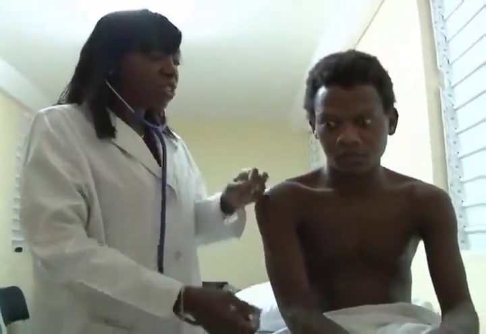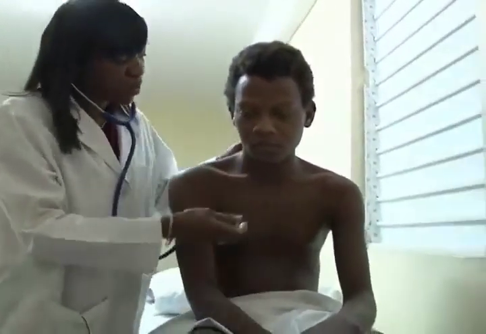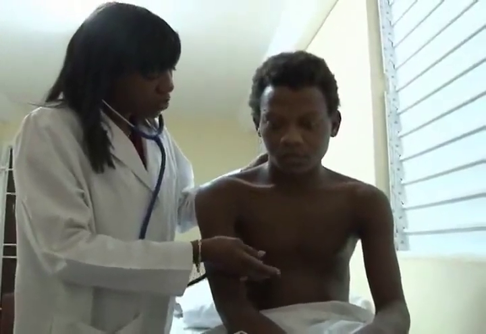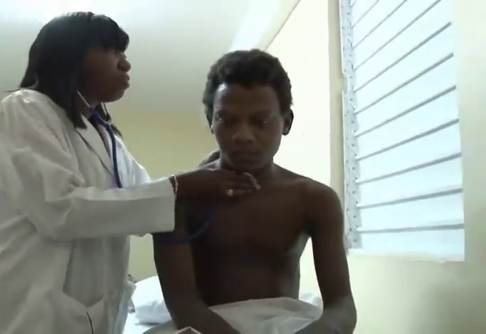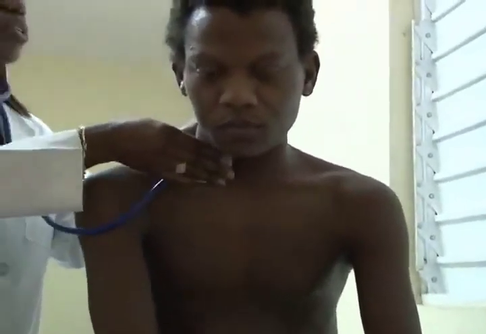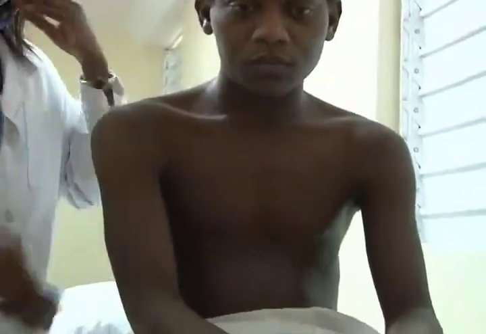We're going to ask the patient to take a deep breath in. Take a deep breath in for me. Hold it. And then we auscultate. Auscultating each lobe. Complete the examination of the thyroid by checking the percussion note.